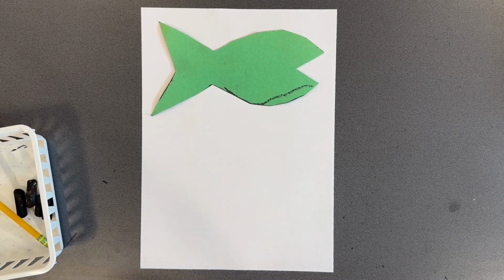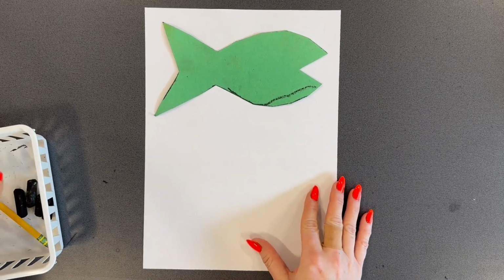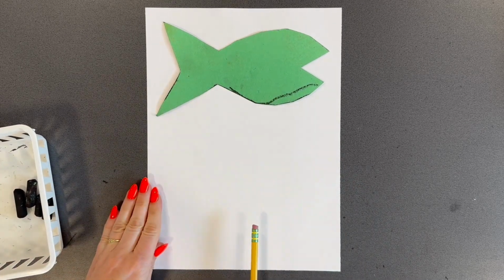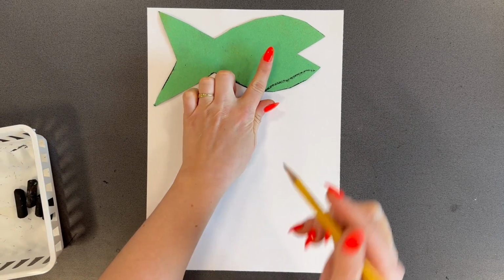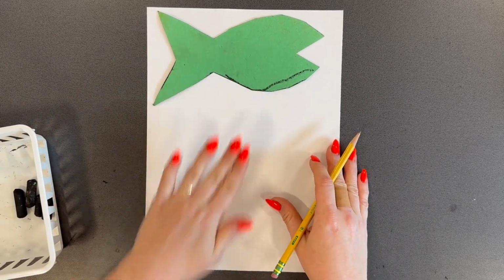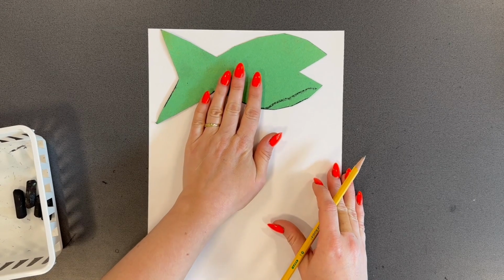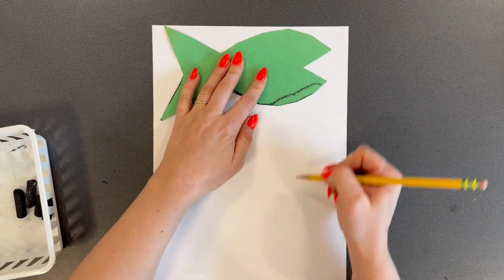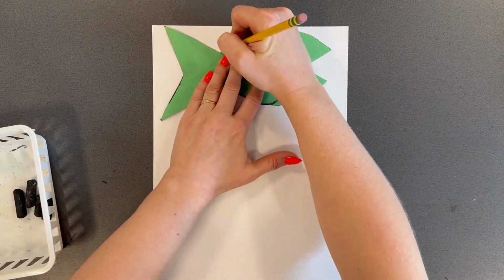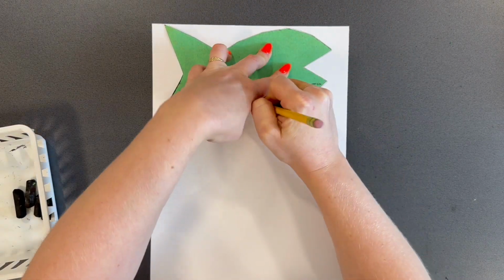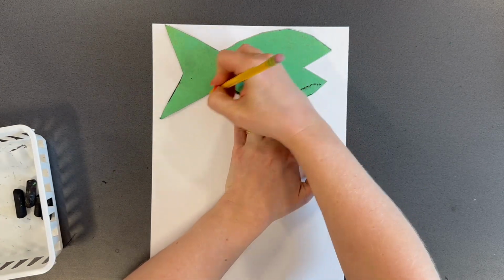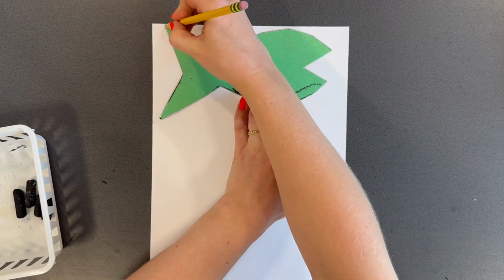When you're creating your abstract design today, we will start with a white piece of paper that is vertical. That means tall. You will have one tracer that looks like a fish, and you will need to use your pencil to trace 3 fish. So place the first one all the way to the top so you have room for the other 2. Place your pencil up against the sides of the tracer all the way around and trace your first fish.